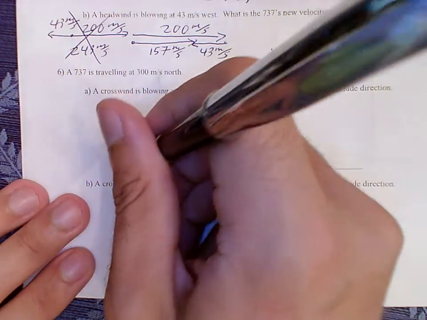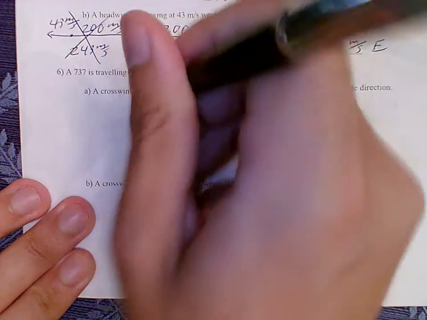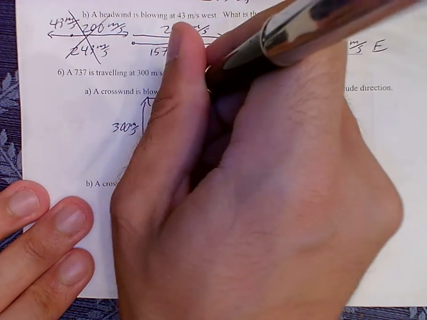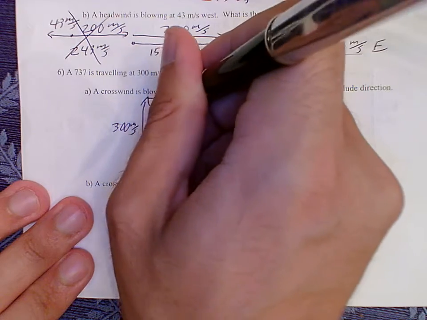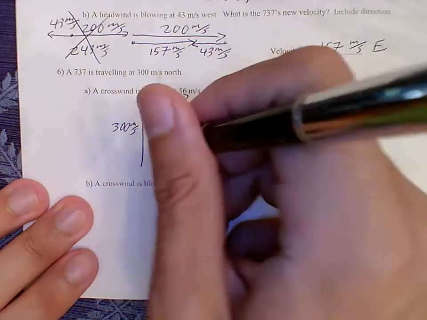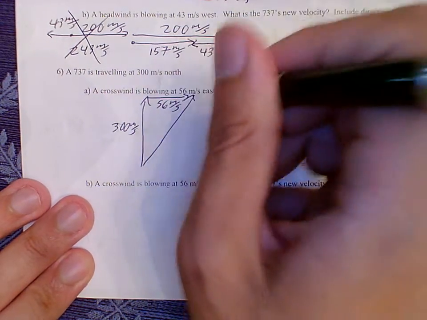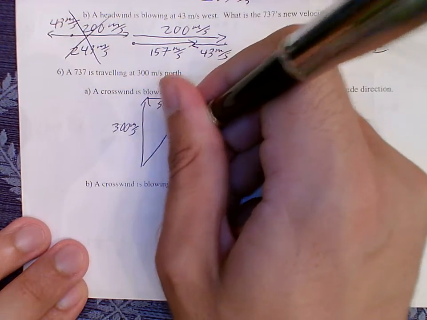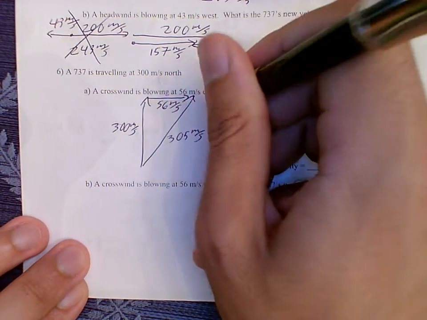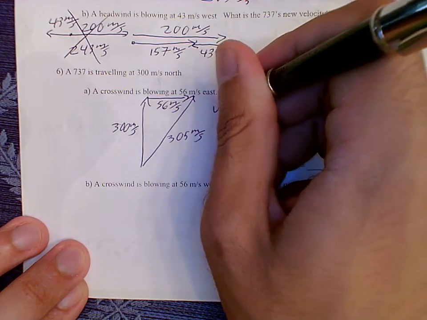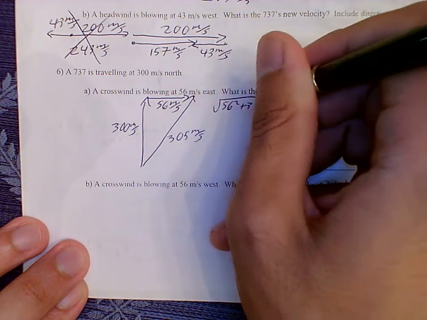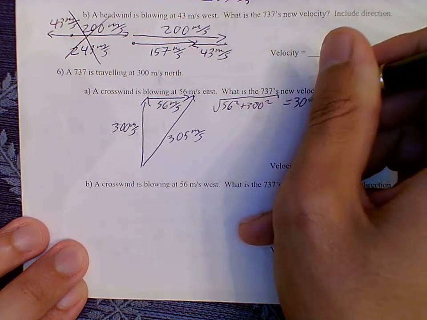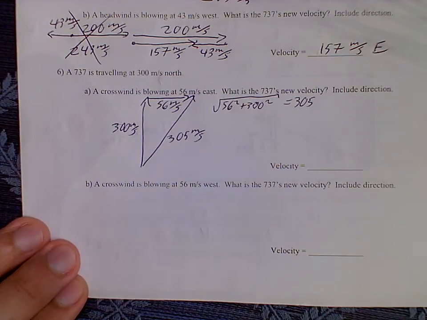So now we're flying north, 300 meters per second. And there's a crosswind going 56 meters per second east. What's the new velocity? So we have to do our Pythagorean theorem. Comes out to be about 305 meters per second, right? Doing 56 squared plus 300 squared equals about 305. That's a little bit estimated.